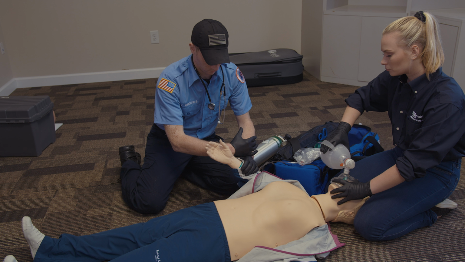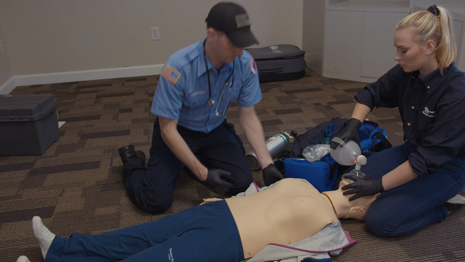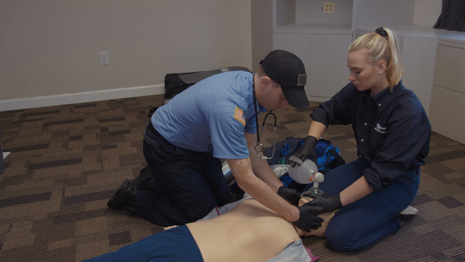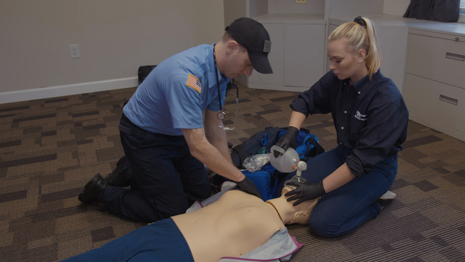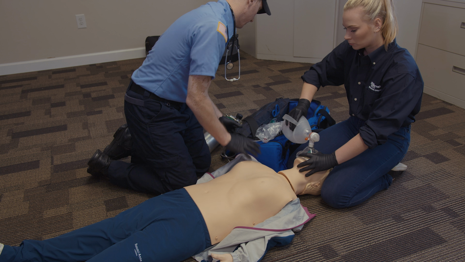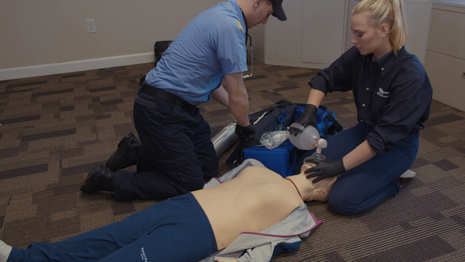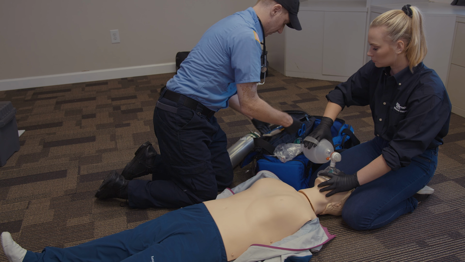A rapid scan is next to identify injuries that are potentially life-threatening. Begin with the head. Palpate and inspect the skull, mandible, and maxillae for DCAP-BTLS: deformities, contusions, abrasions, penetrations or punctures, burns, bruising, tenderness, lacerations, and swelling. The skull should also be assessed for crepitus.